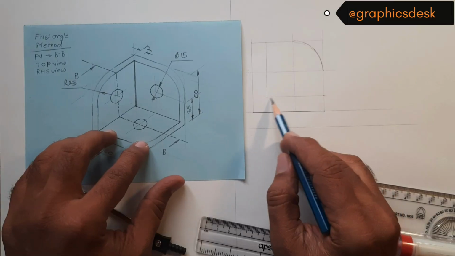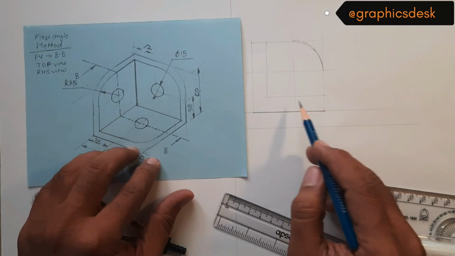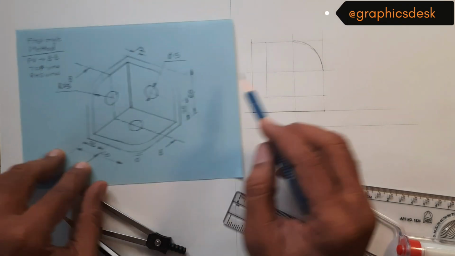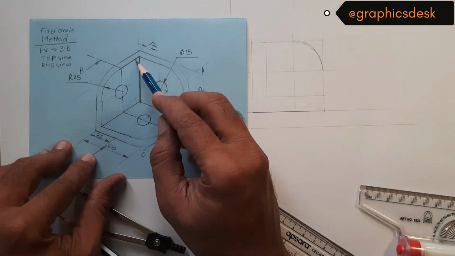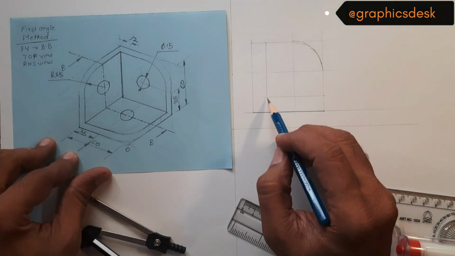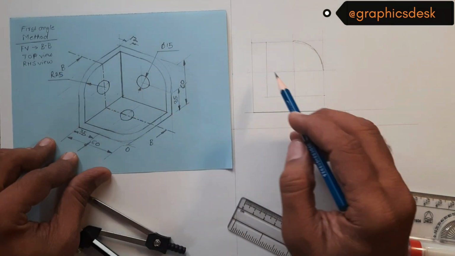So what we have here is two lines intersecting at this point, where this line represents this particular face and this line represents this particular face. Now again, these would be solid lines because they are cut through.